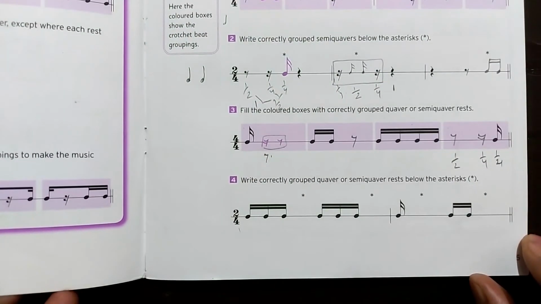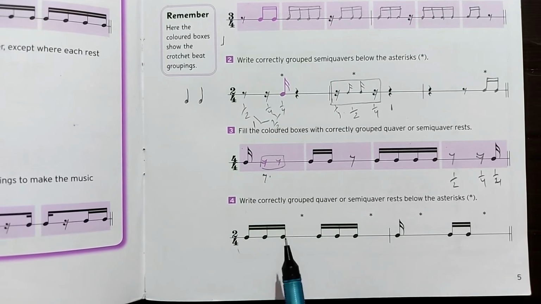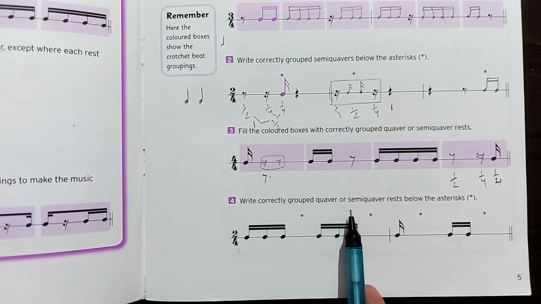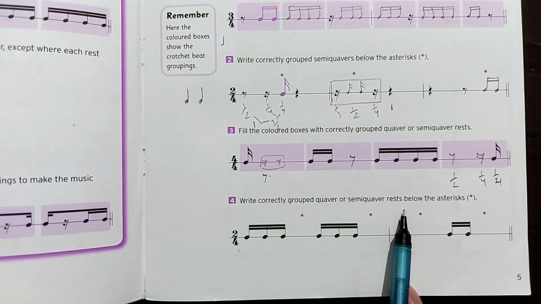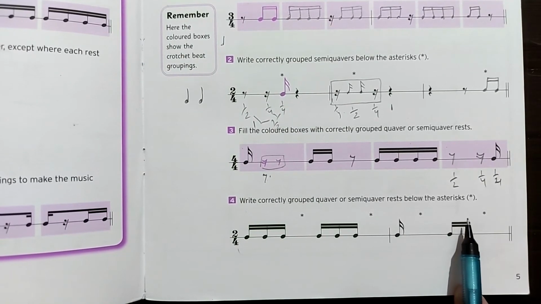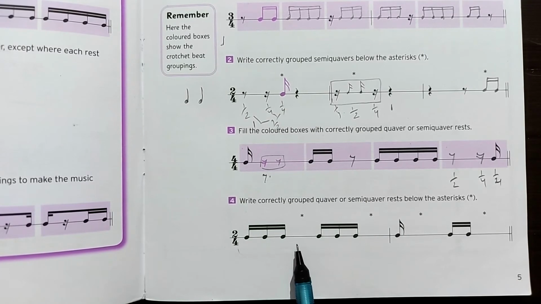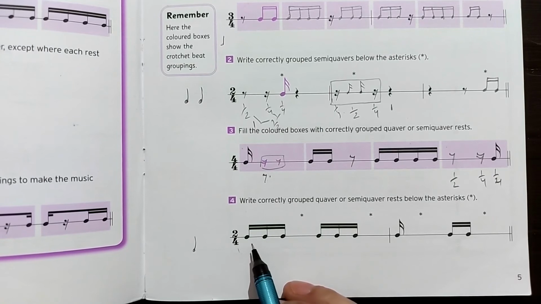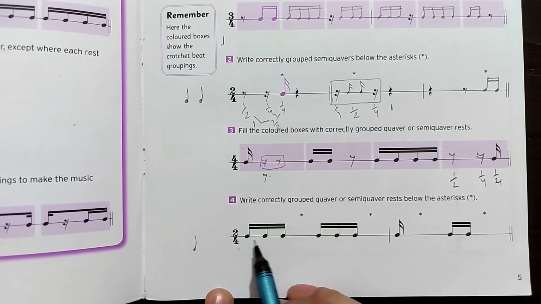So next one you see, in this one they have written to write correctly grouped quaver or semi-quaver rests below the asterisk. So we have to write the semi-quaver rest or a quaver rest over there in groups. Okay, so if you see, again we have a 2 by 4 time signature, so we have to again check everything in crochet note values. So you can see that we have 3 semi-quaver notes.